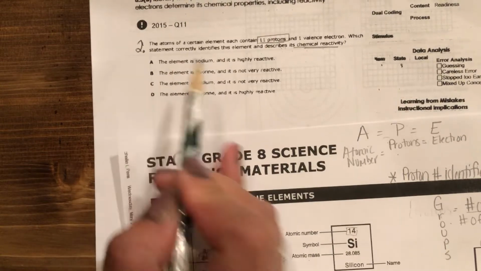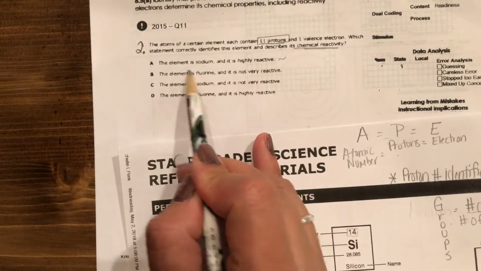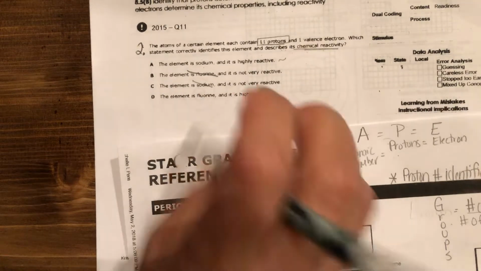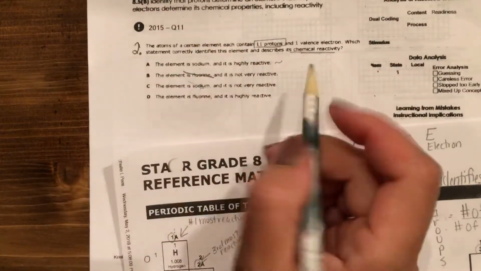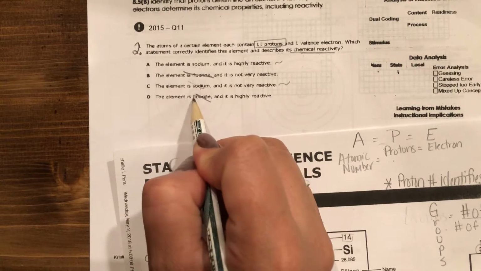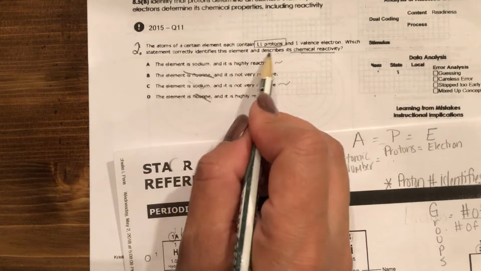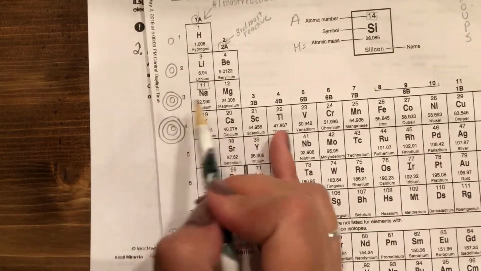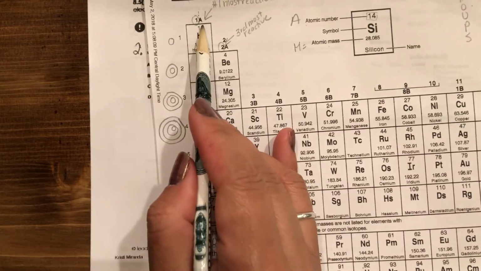Okay, sodium, it could be it, highly reactive. Fluorine, nope, not it. It could have been sodium, not very reactive though, so I'm not sure. Fluorine, nope, not it for sure. It's got to be sodium. So now let's take a look at what group it's in. So I come over here, here's sodium, and it's in group number 1.